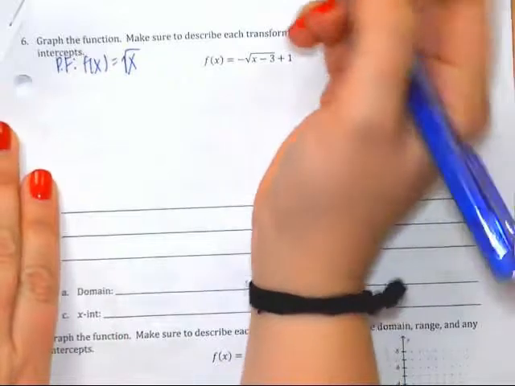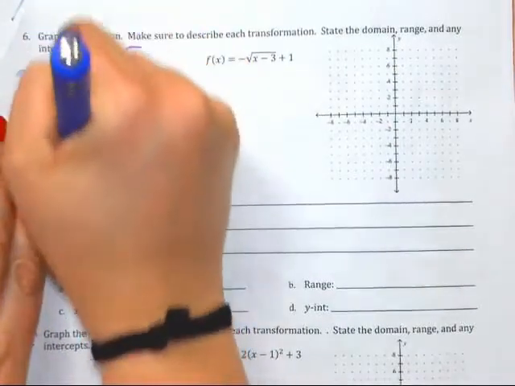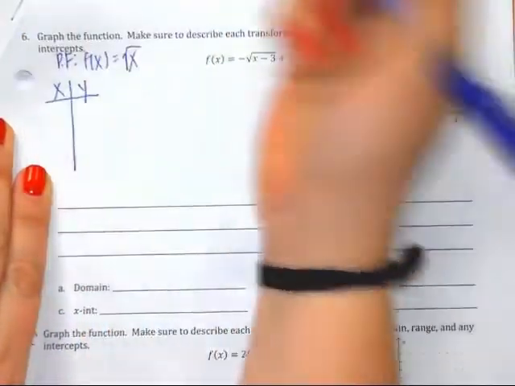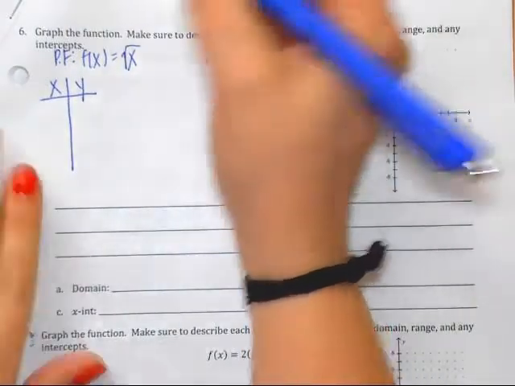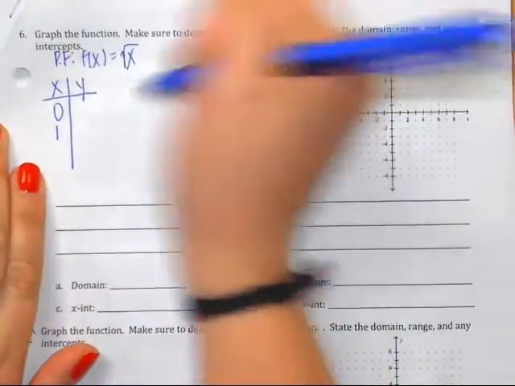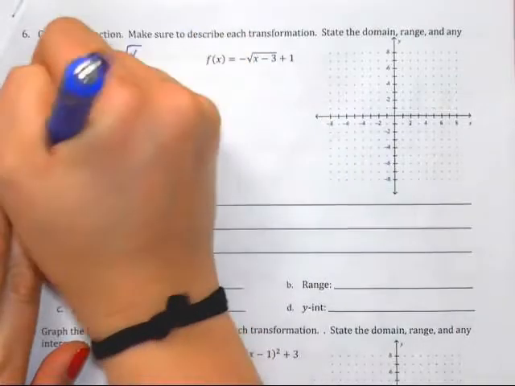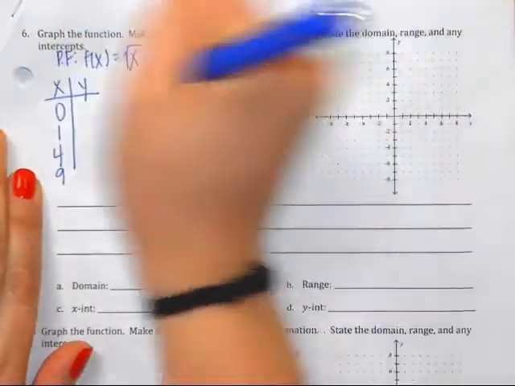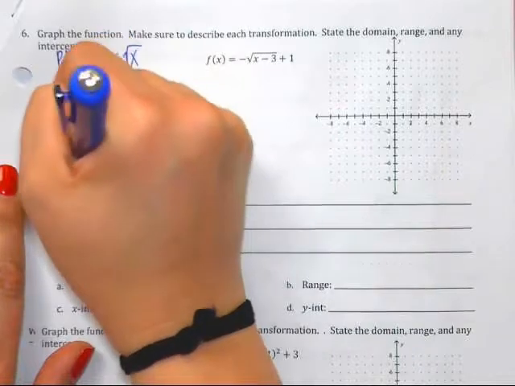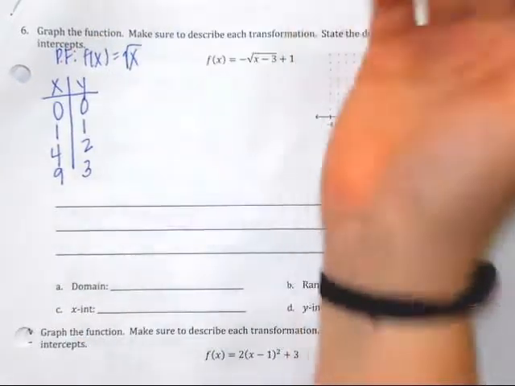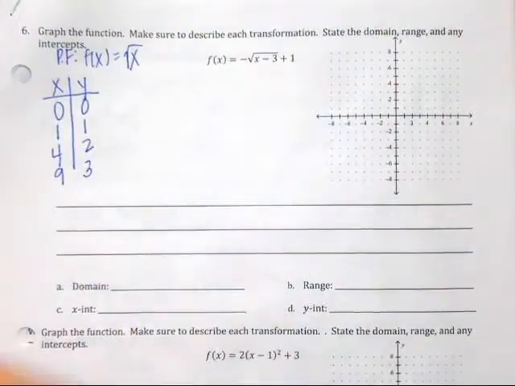And that's always my first table that I make. Now remember, I can't plug in negative values for the square root of x, so I just start with 0, 1, and then I think of other perfect square roots, so 4 and 9. And so when I plug that in, I get 0, 1, 2, and 3. So first step always is your parent function.